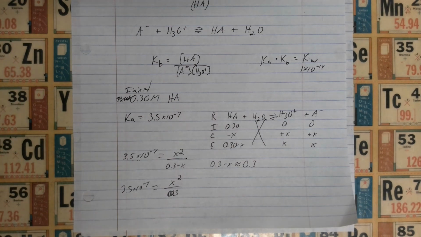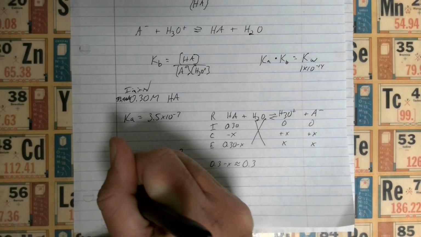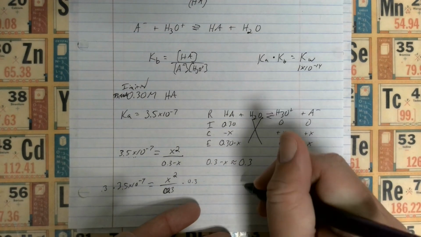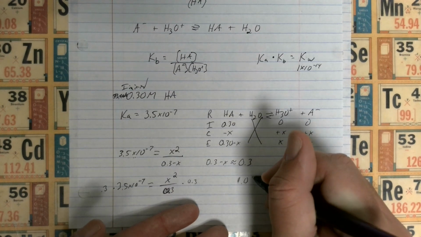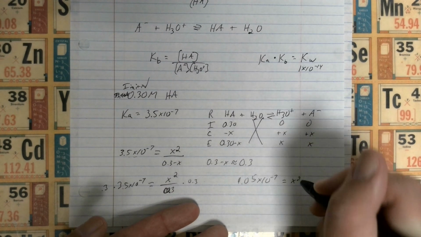So then I multiply both sides by 0.3. So 3.5 times 10 to the minus 7th times 0.3 gets me 1.05 times 10 to the minus 7th equals X squared.